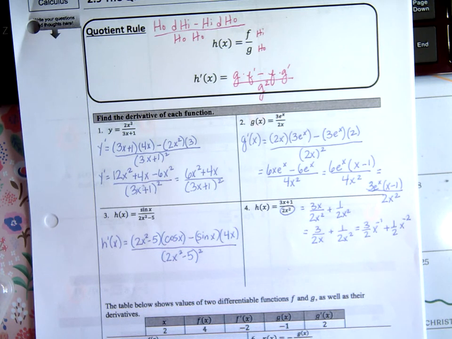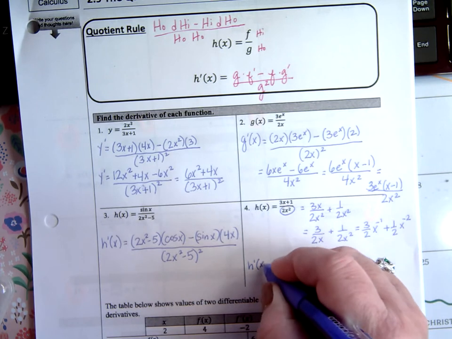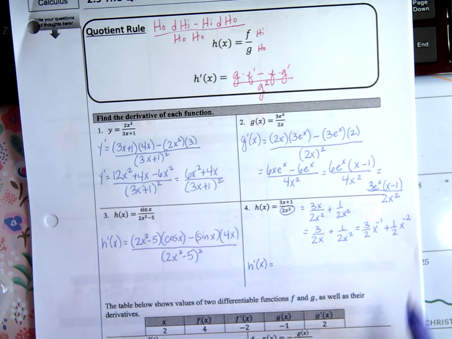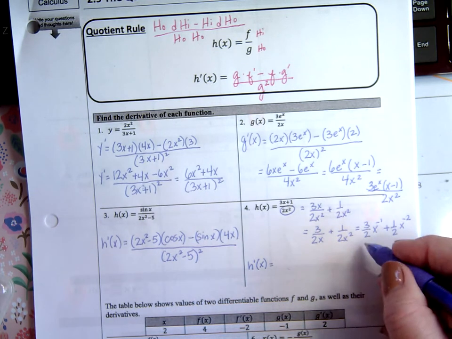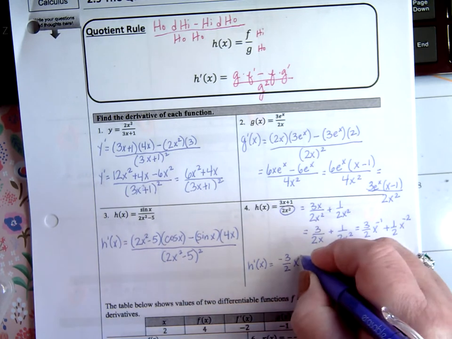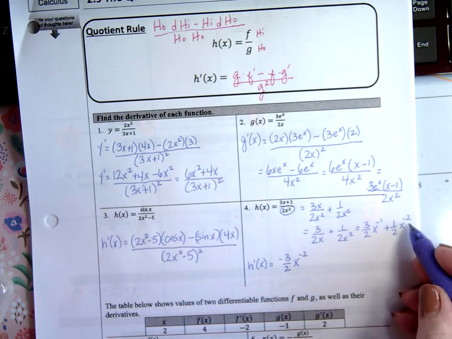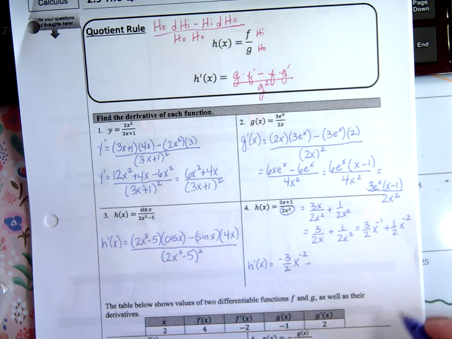And if I can rewrite it that way, then that means I can just apply the power rule and I don't have to go through all the quotient rule to get there. So h prime of x, sometimes that's simpler than using the actual quotient rule. So let's take the derivative of this revised version of h of x. The negative 1 comes down in front. Negative 3/2 x to the next power is negative 2. This one, the negative 2 comes down in front. Negative 2 times 1/2 is 1.